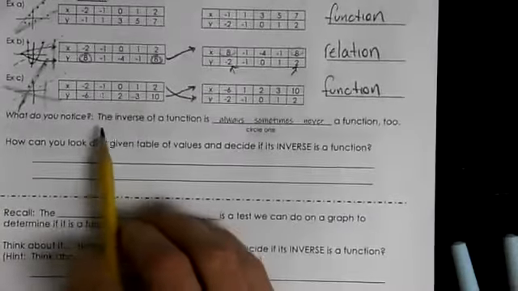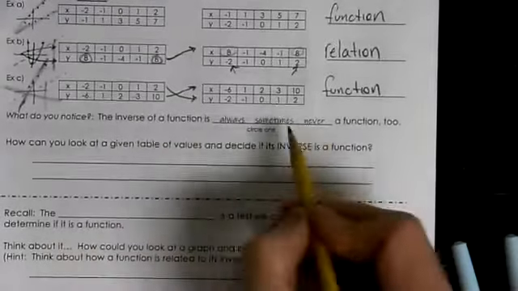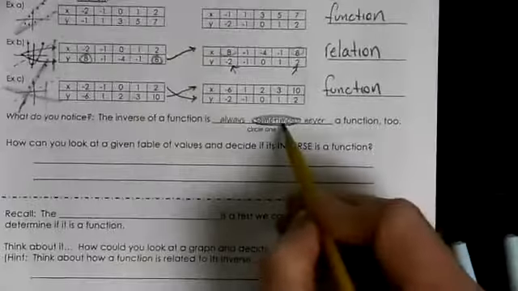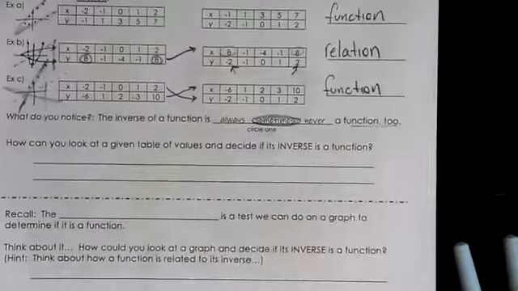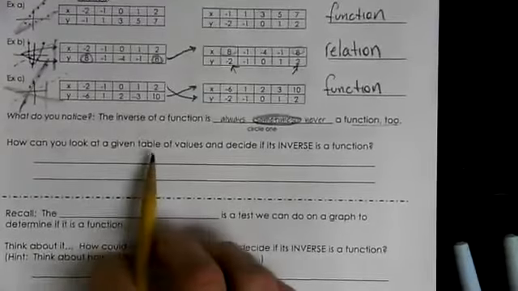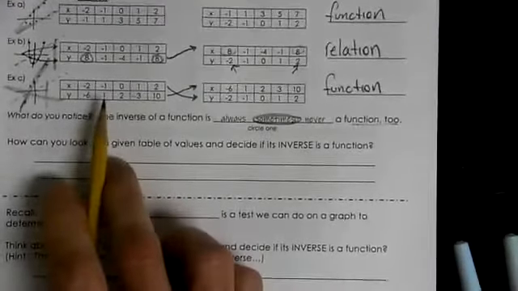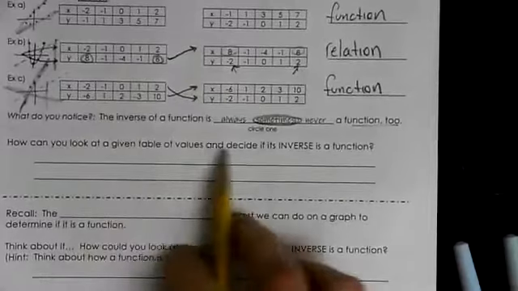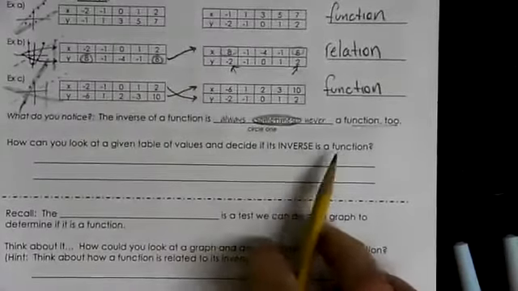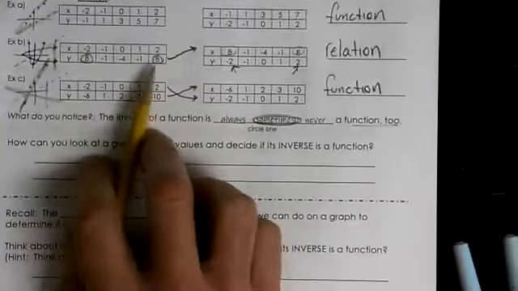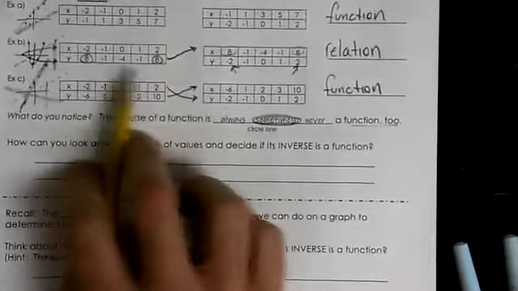What we notice is the inverse of a function is sometimes, or even often, a function too. How can you look at a given table of values and decide if its inverse is a function?